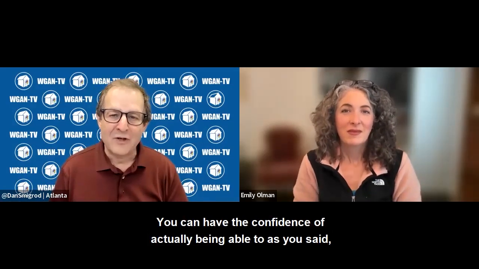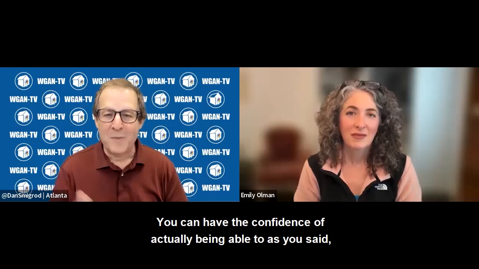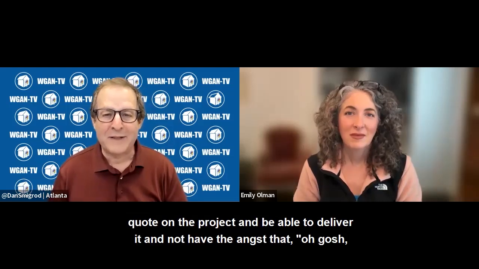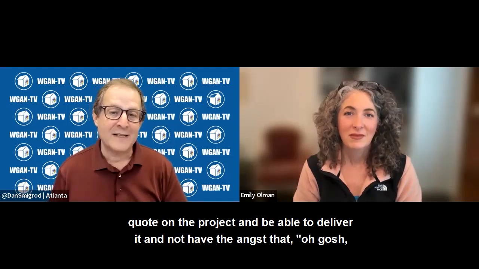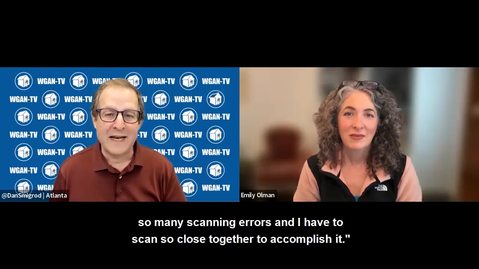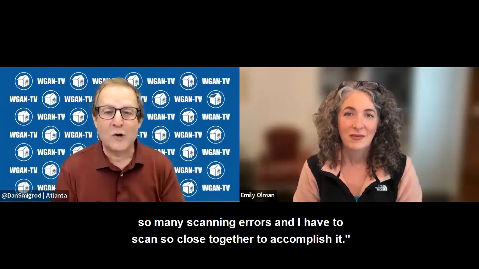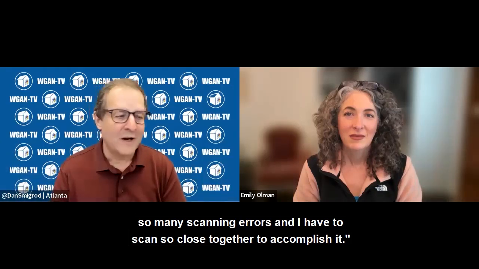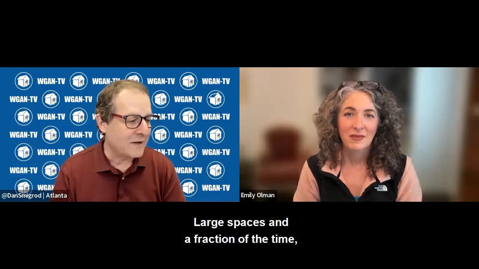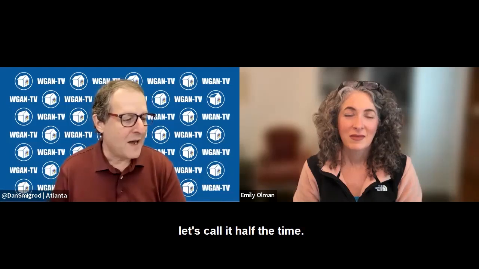With a Matterport Pro3 camera, you could have the confidence of actually being able to quote on the project, as you said, and be able to deliver it and not have the angst that, oh gosh, my Matterport Pro2 camera is going to have so many scanning errors and I have to scan so close together to accomplish it. So large spaces in a fraction of the time, let's call it half the time.